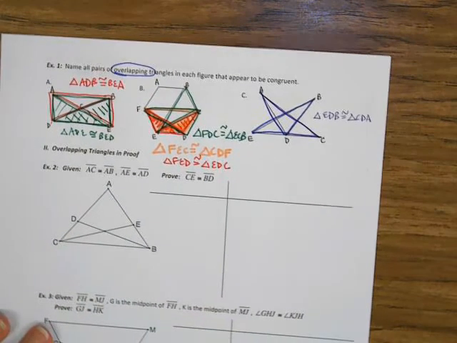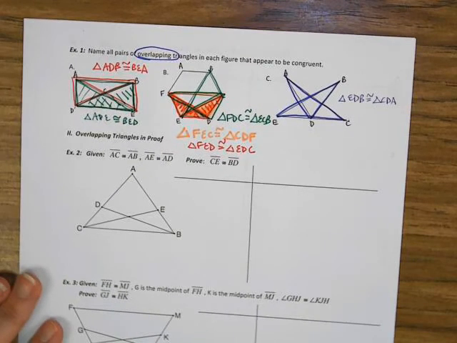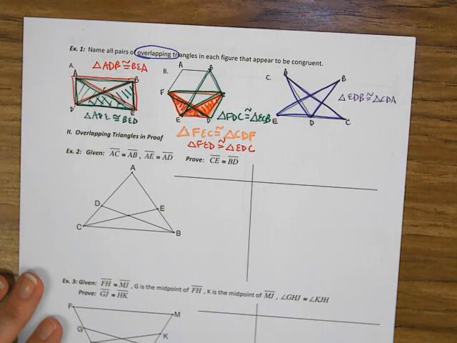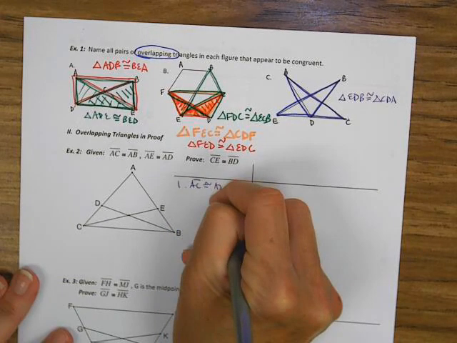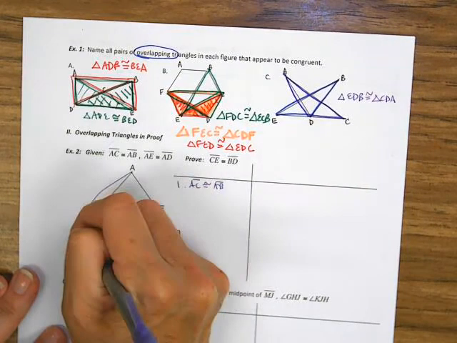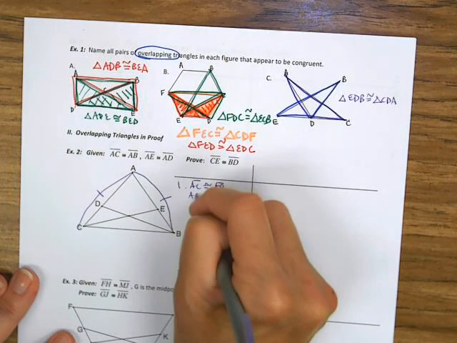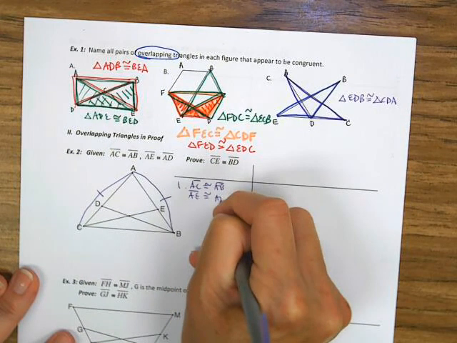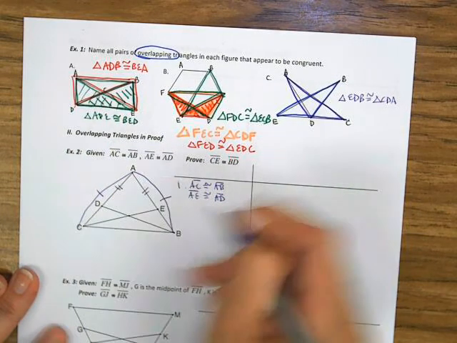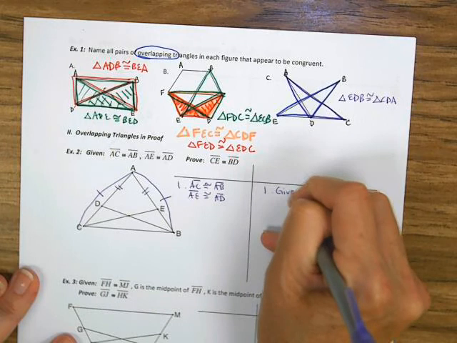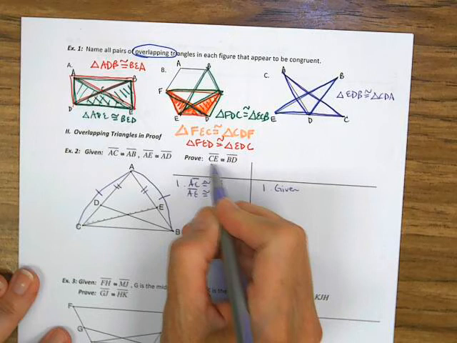All right, so let's get some practice actually doing this in proofs. If you don't have colored markers handy, this is a great section to have them for so that you can really pick the triangles out. AC is congruent to AB. Let's mark that. AC, AB. And then AE is congruent to AD. AE and AD. We're trying to get CE, I'm going to put it as a dotted line here, and BD.